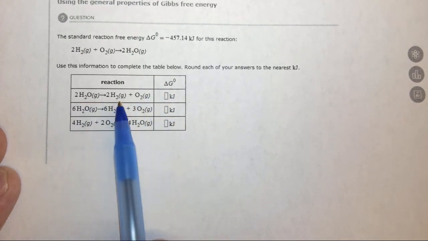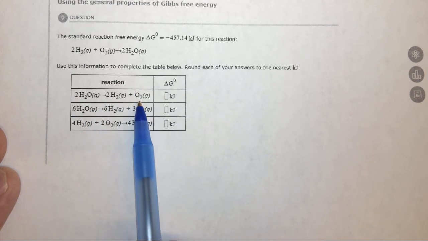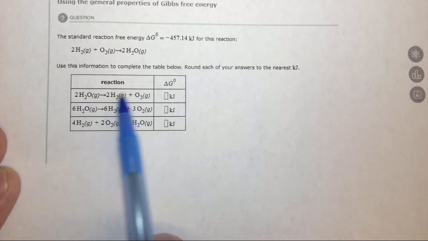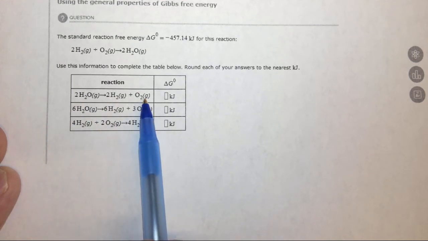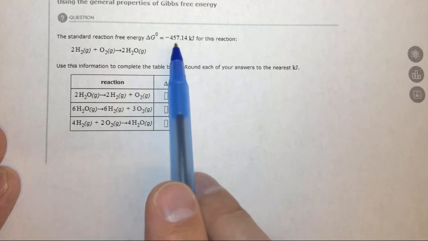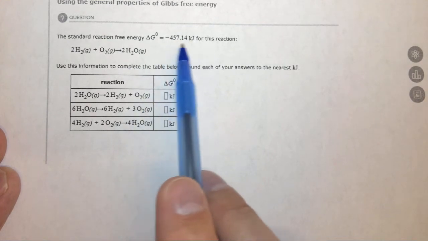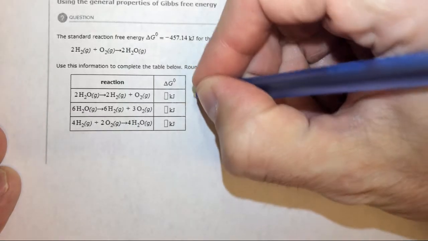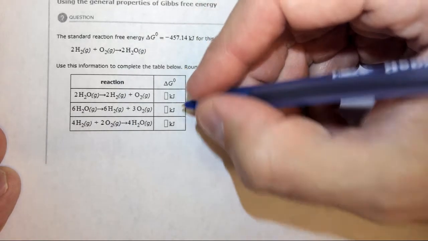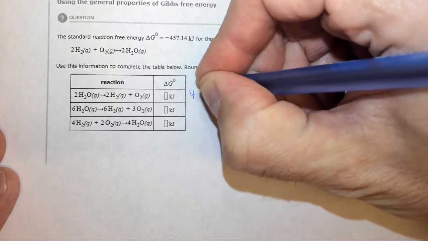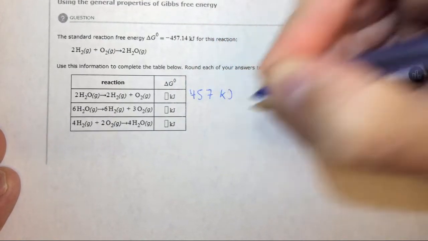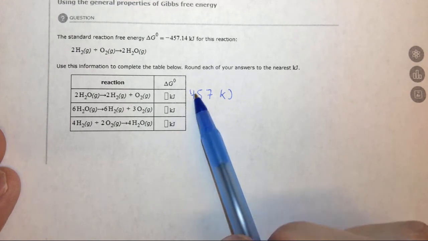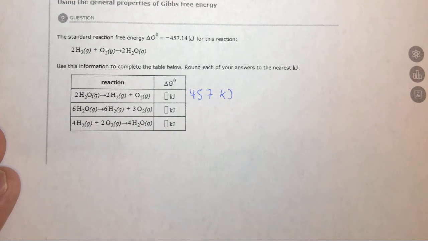We have 2H2O yields H2 plus O2. You'll notice H2O is now the reactant and hydrogen and oxygen are now the products. So we have the reverse of the reaction. If we have the reverse of the reaction, we have the same magnitude, but we have the opposite sign. And since we need to round to the nearest kilojoule, instead of negative 457.14, we just put this as positive 457 kilojoules because, again, we're rounding it to the nearest kilojoule. This process is not spontaneous because delta G is positive.